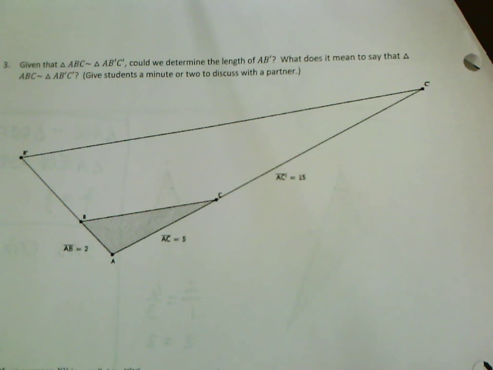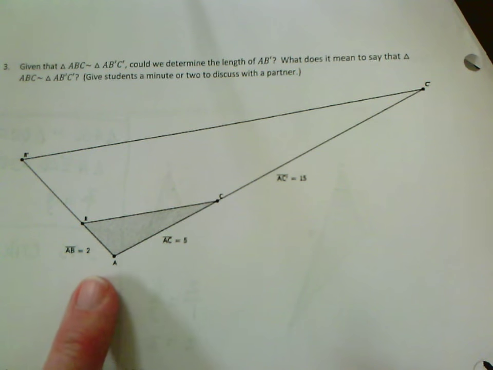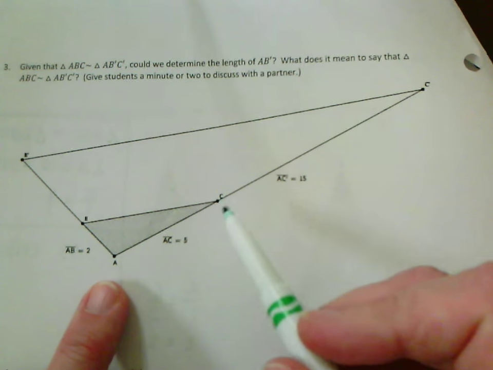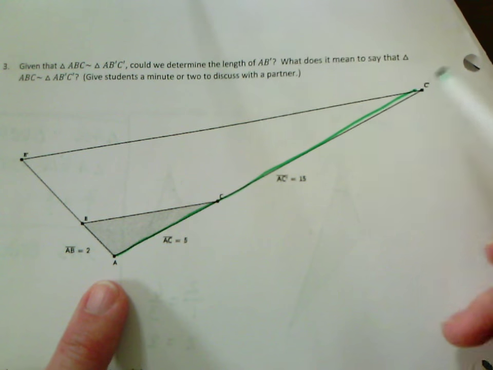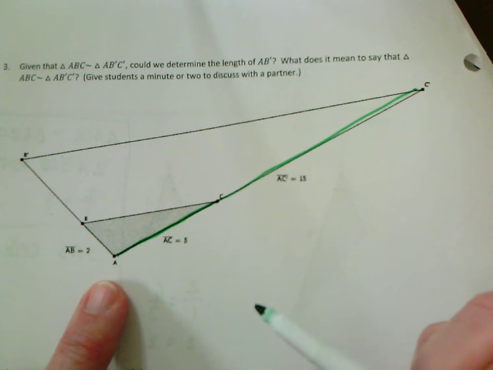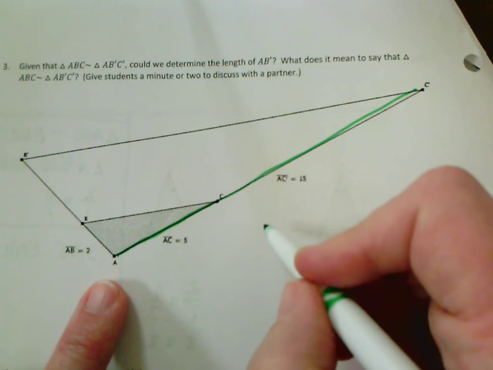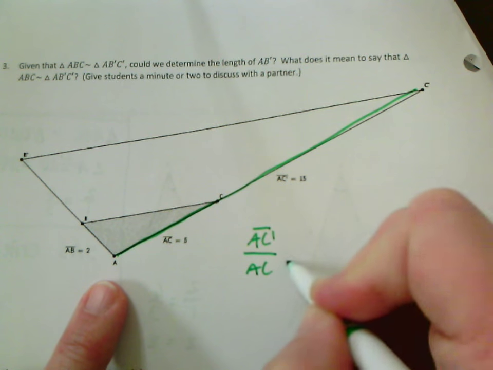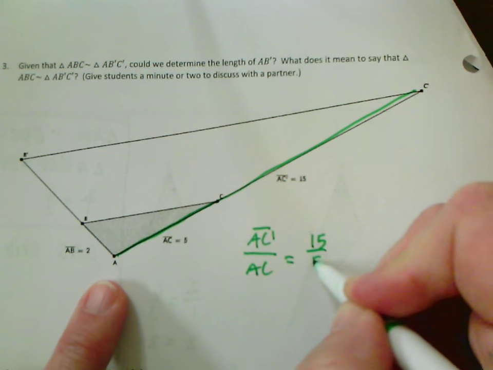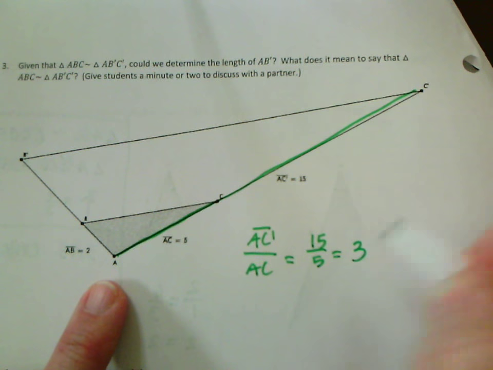This question tells us they're similar, so that means corresponding side lengths are in proportion. I can use that to create a ratio. I'm going to take this big long side, which corresponds to this side, and I'm going to make a ratio of AC prime to AC, which is 15 to 5, or 3. 3 is what we call our scale factor here. Because they're similar triangles, we know there's a scale factor.